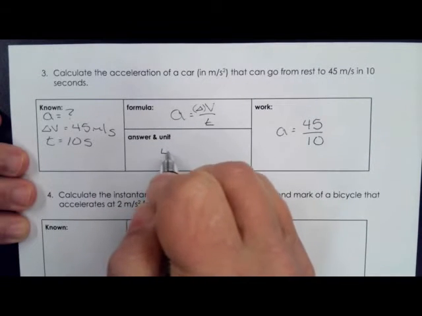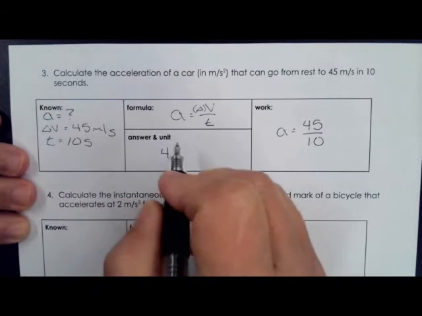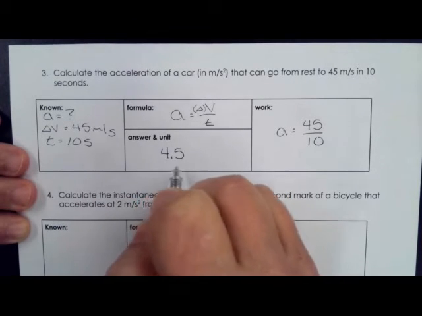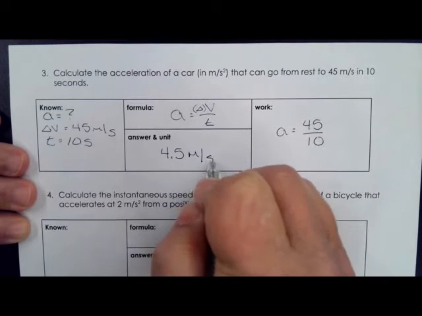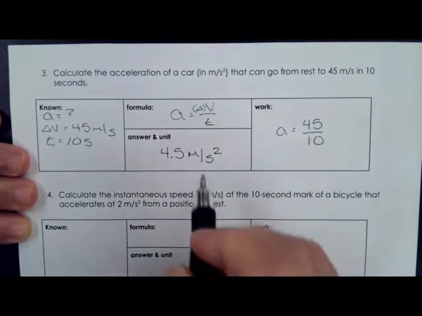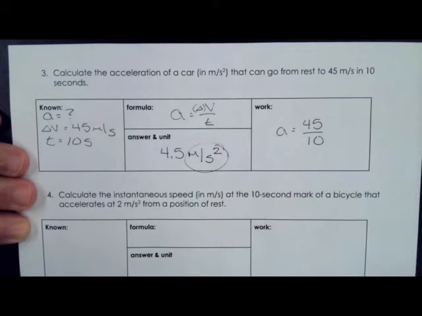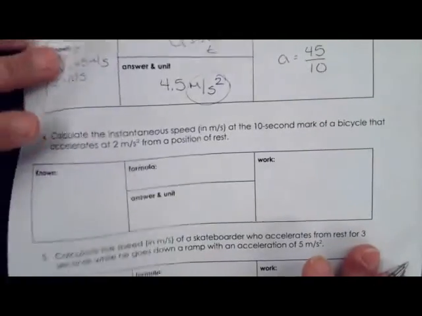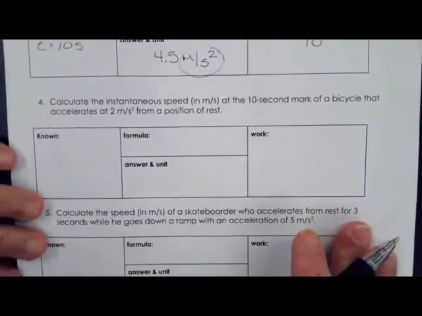So the acceleration that we're looking for is 4.5 meters per second squared, because this is the unit for acceleration. Okay, so that's the first acceleration problem.